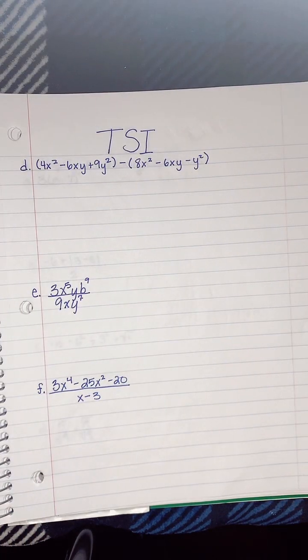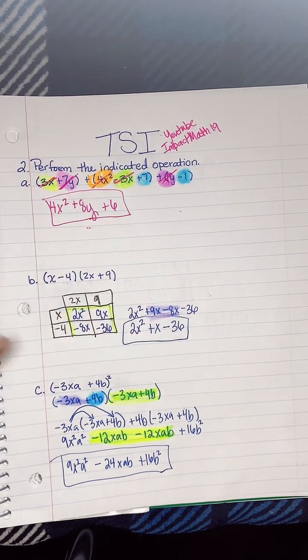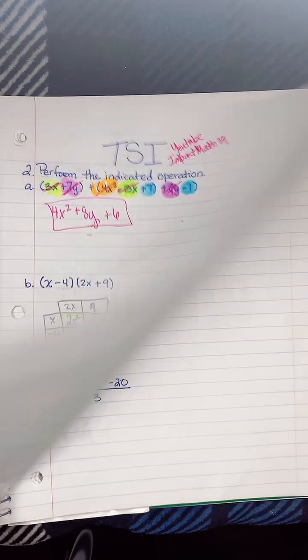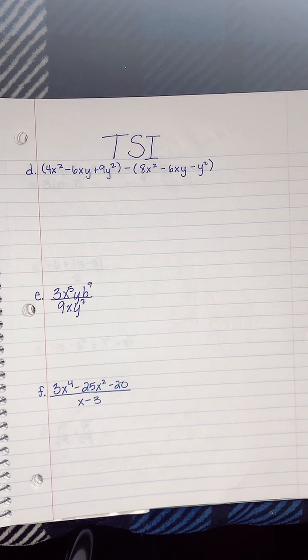Okay. Good. So now before, you guys, we added, we multiplied, and now we're going to go to subtracting, dividing. Okay. That's what we're doing next.